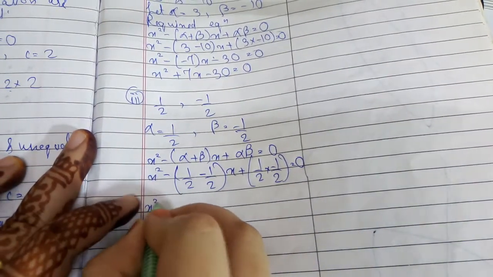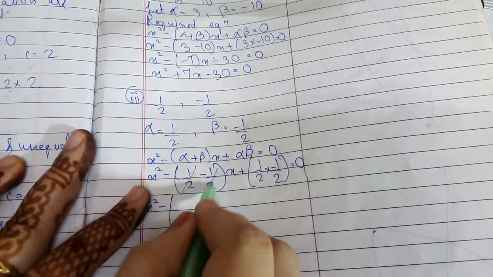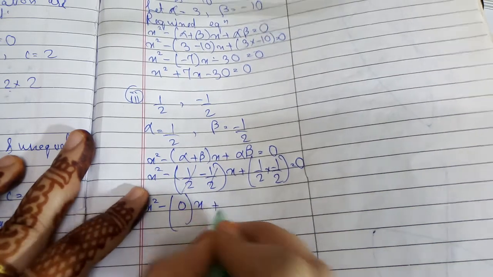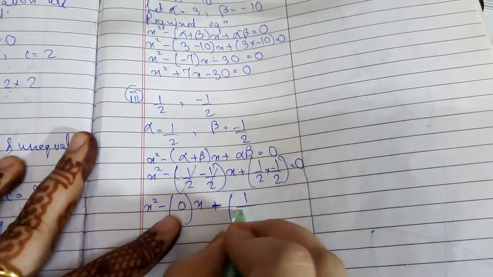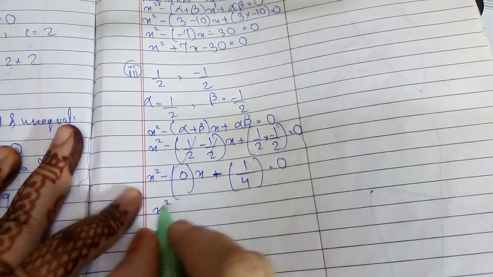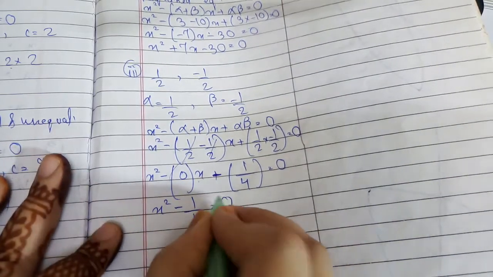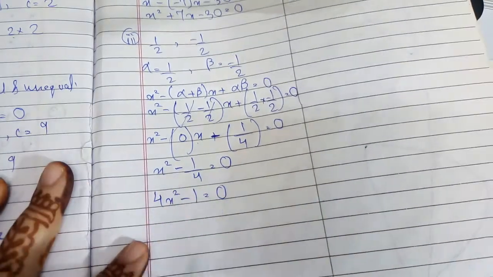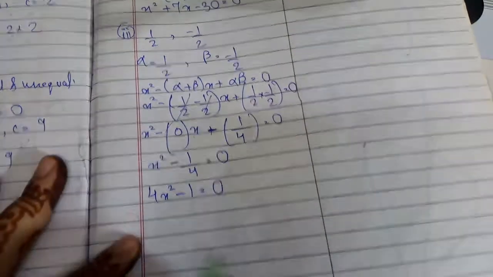Now this will be x square minus, now this plus half minus half will be cancelled. So it will be 0 x plus, now plus times minus becomes minus, and it will be 1 upon 4, is equal to 0. Okay, so this term becomes 0. So our equation becomes x square minus 1 upon 4 is equal to 0. Let's take the LCM. That is 4x square minus 1 is equal to 0. This 4 will go here, multiplied by 4, so it will be 0 only.